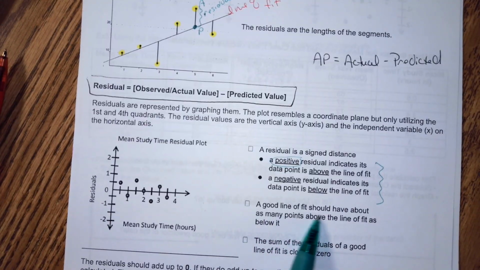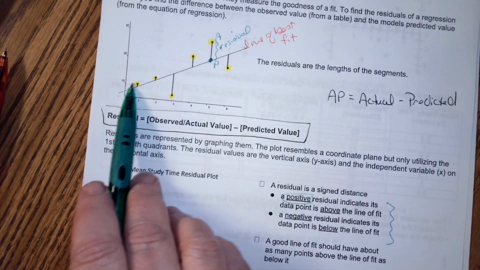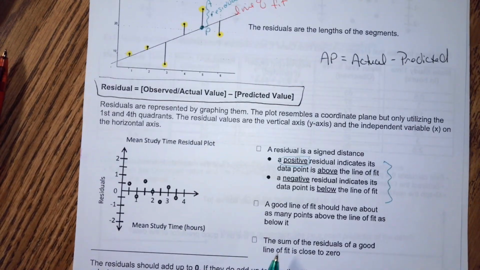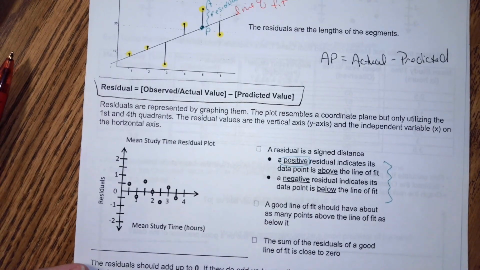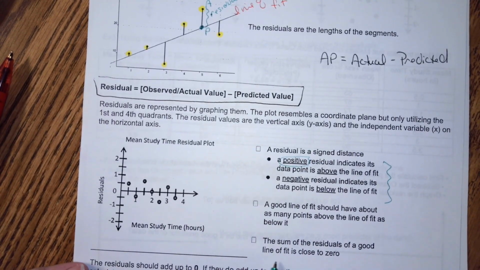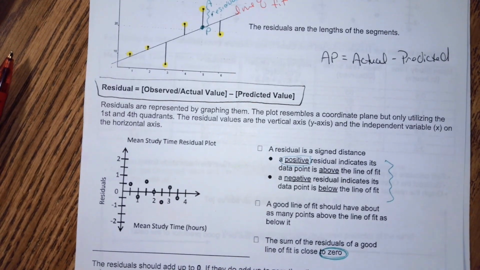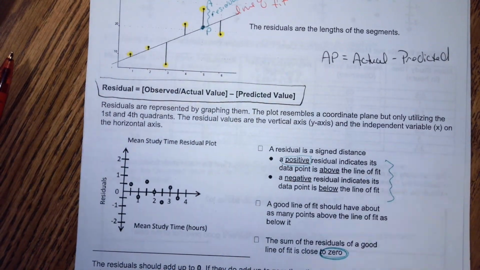A good line of fit should have about as many points above the line as below. So you want to try to have points above the line, same amount below. And you also want to follow the pattern of the data. And the sum of the residuals of a good line of fit is close to 0. Now, all that probably doesn't make any sense until we actually work out a problem.